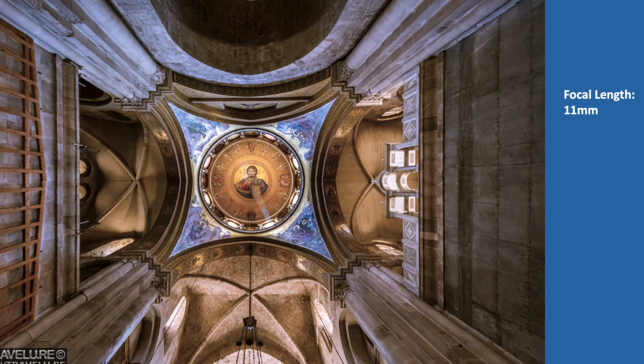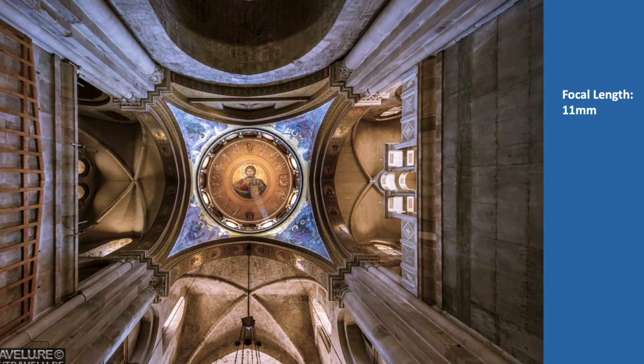And here, at 11 mm, we enter extreme wide angle territory. This is Catholicon, the main dome of the Church of the Holy Sepulchre in Jerusalem. Shot looking straight up. Without an 11 mm lens, you get a fragment. With the 11 mm, you get the full statement of the space.